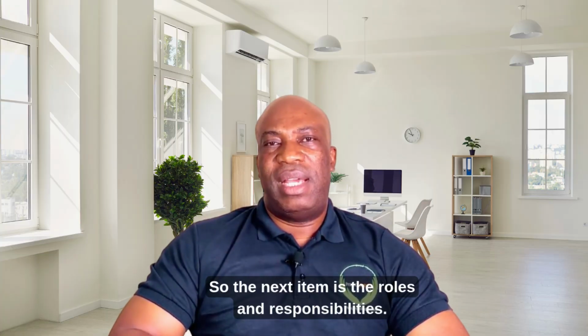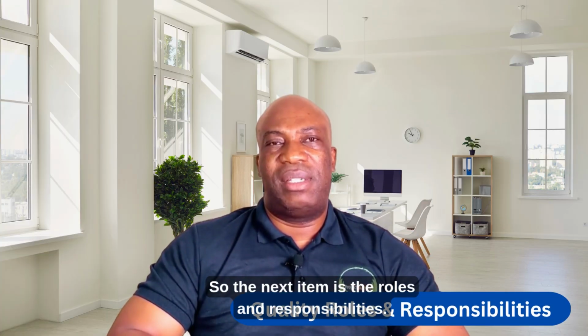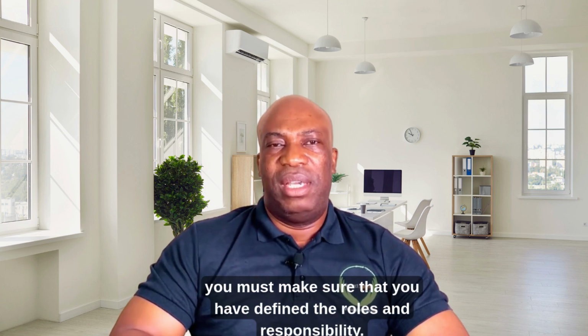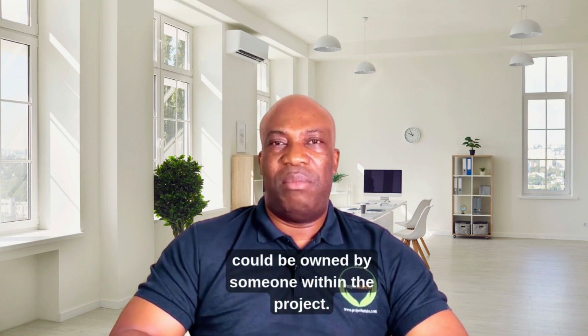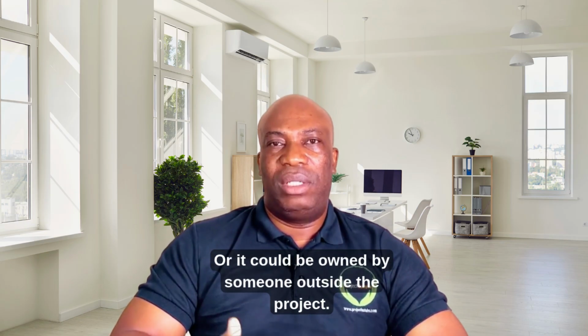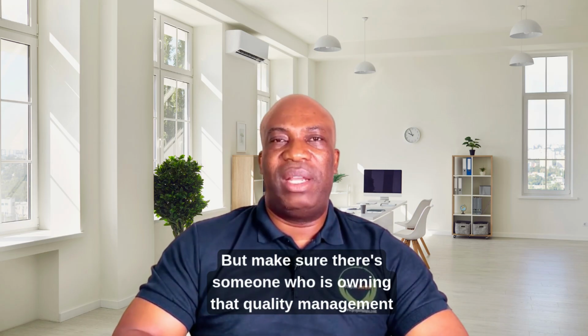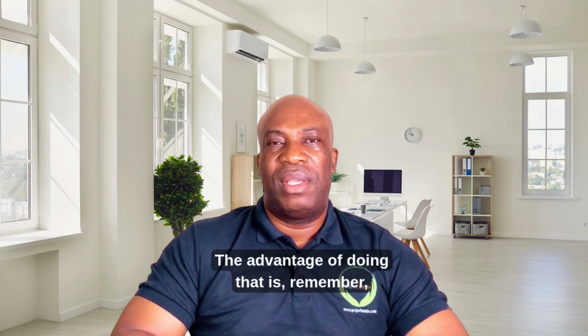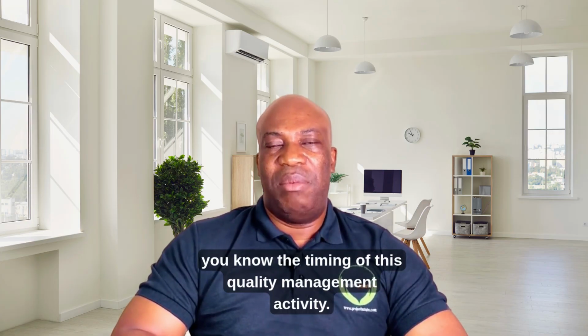So the next item is the roles and responsibilities. If you have got a specific quality activity in your project, you must make sure that you have defined the roles and responsibility. It could be owned by someone within the project, or it could be owned by someone outside the project. But make sure there's someone who is owning that quality management activity, and you put it in your register.